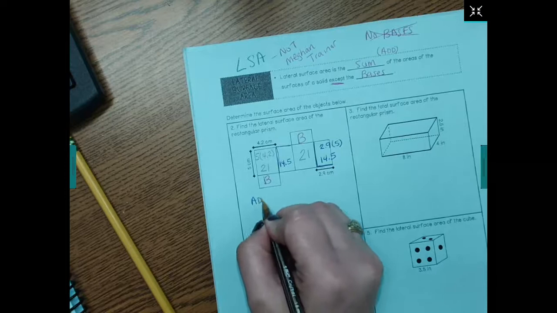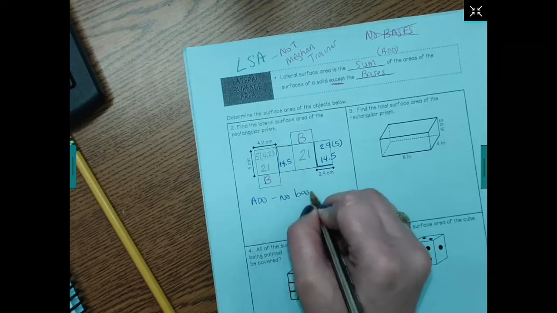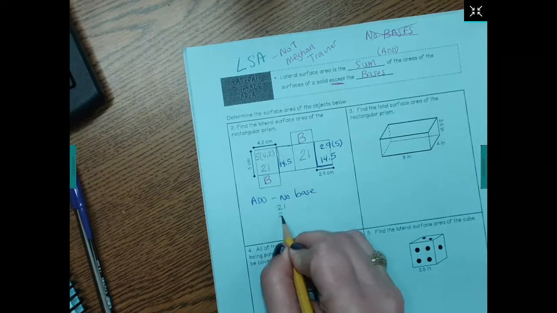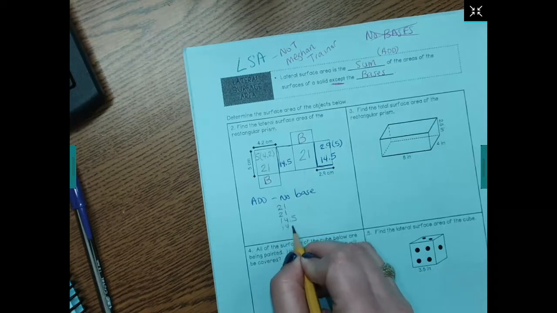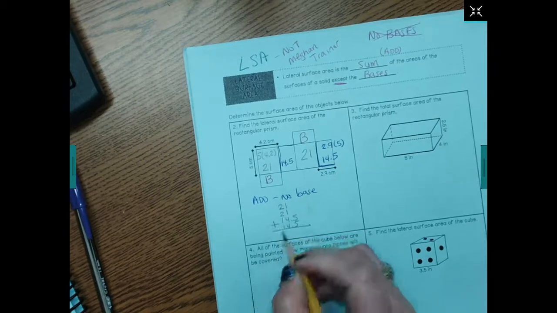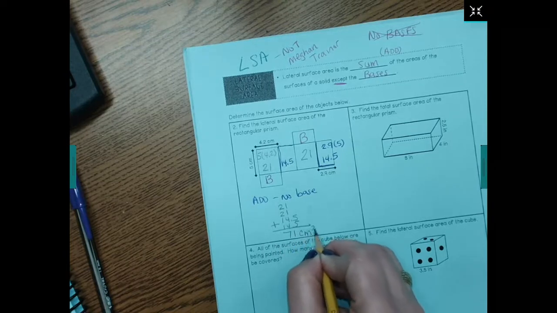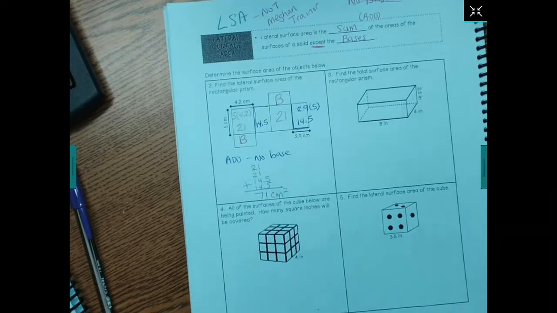Add everything but the base. No base. So we're going to add 21, 21, 14.5, 14.5. 50. Or what? How did I get 50? I did 21 plus 14.5 times 2.